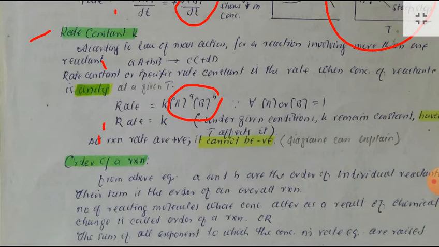So in rate law, basically we add up coefficients here in this equation, where small a and small b are coefficients, like 1 or 2 or 3, any coefficient can be there. These are coefficients in rate law.